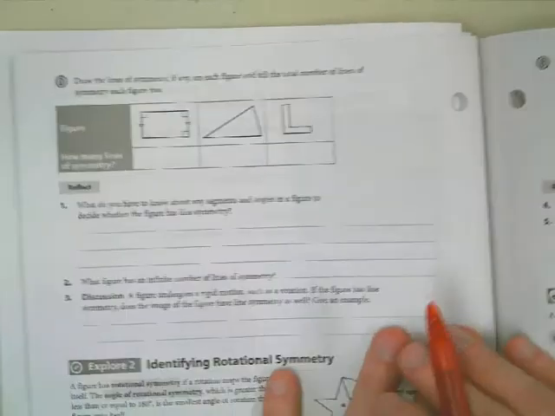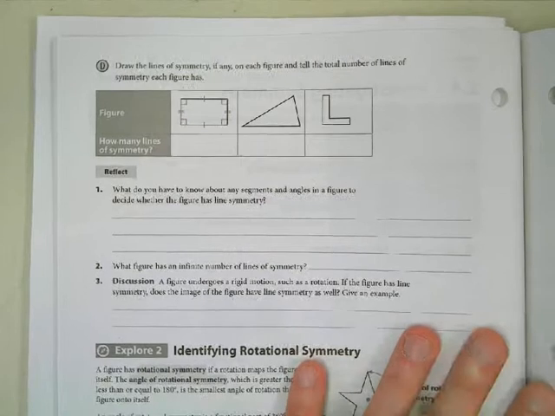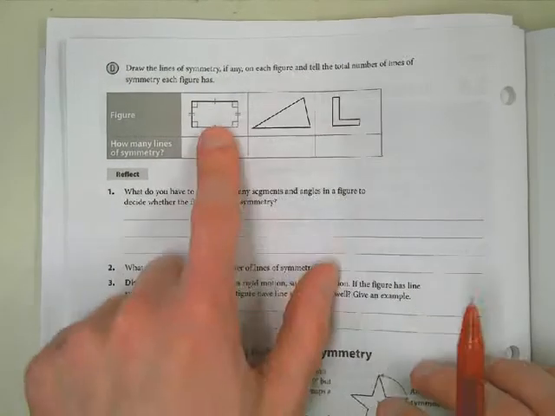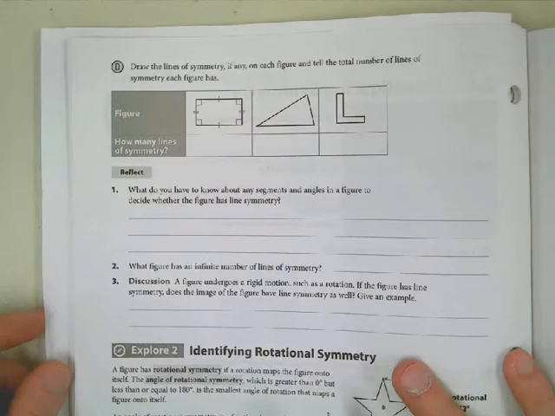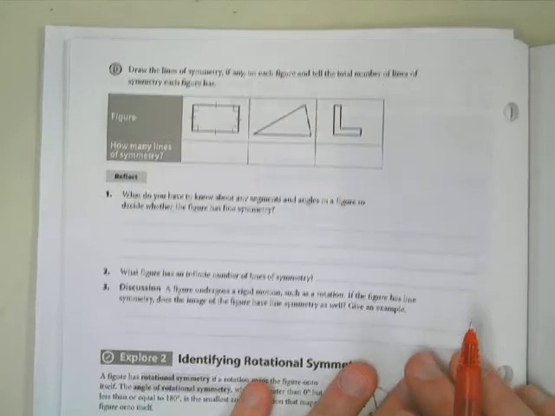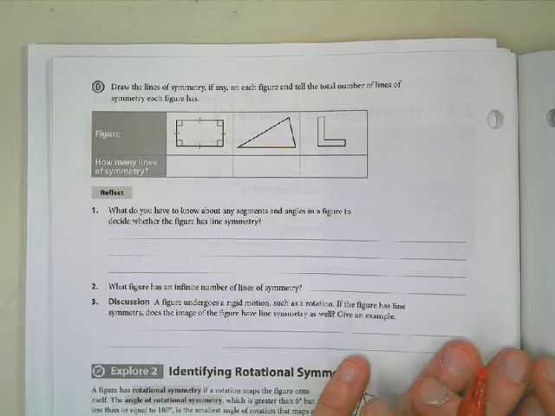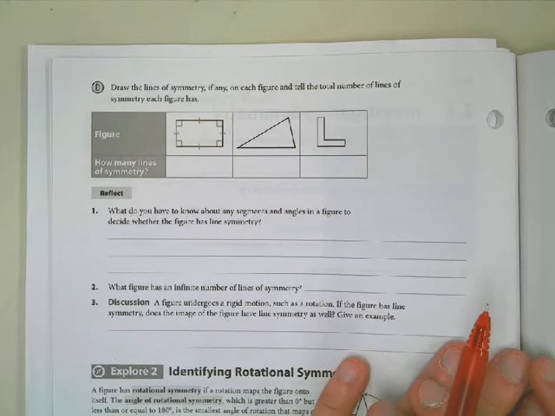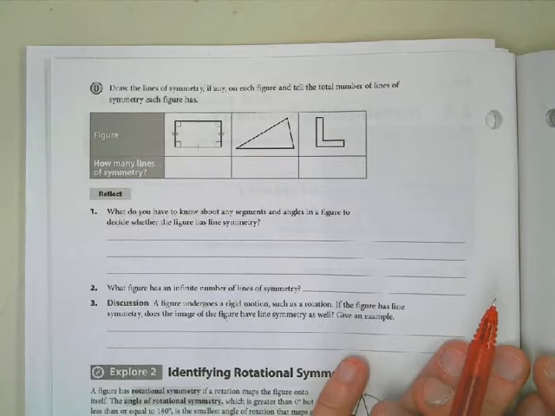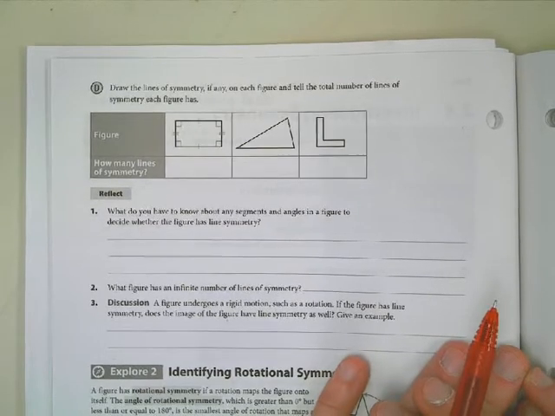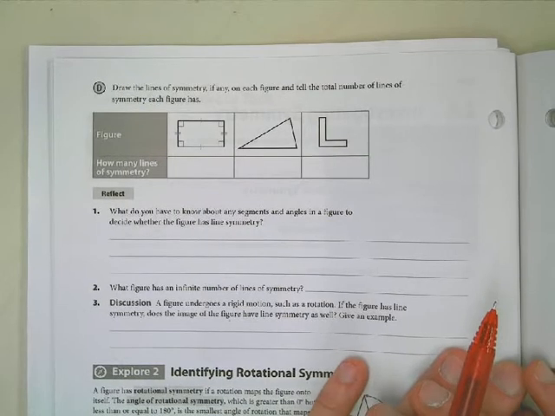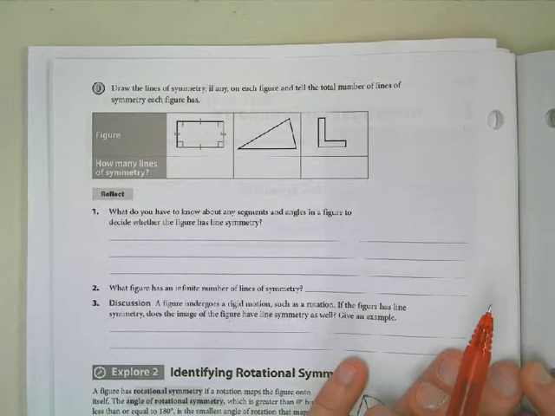All right, and just take a few moments here, take 30 seconds, and look at these three figures, and try and draw in some lines of symmetry. See where you could fold that shape so it would fold right onto itself. Okay, some are more obvious than others, so I will say this: each one of these has at least one line of symmetry. Okay? So see if you can figure it out. You might have to be a little bit creative, but each one has at least one line of symmetry.